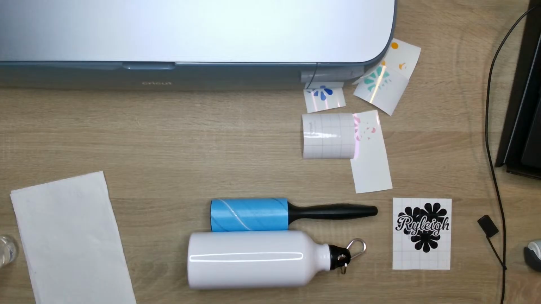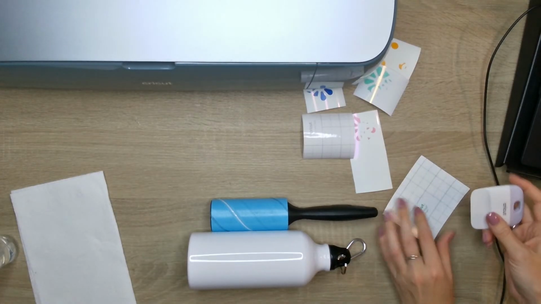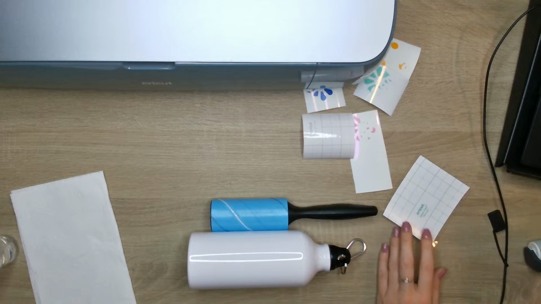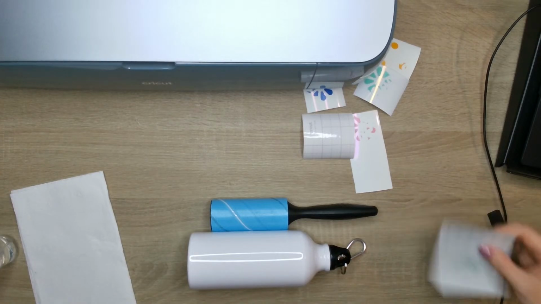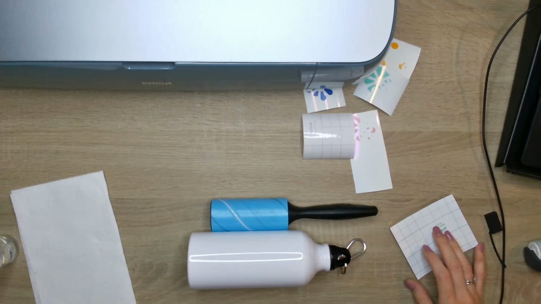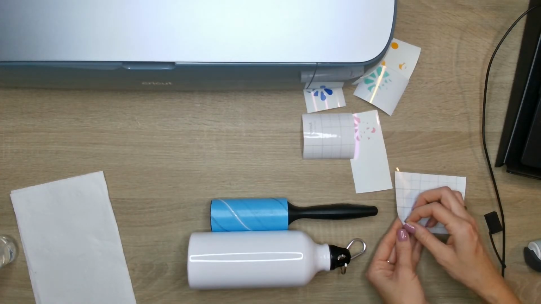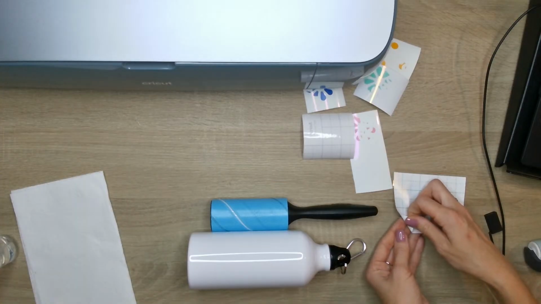Now we're going to get our scraper. We're going to scrape that down, and then we're going to flip it upside down, and we're going to scrape it. So this is the rolling method, and this is how I suggest transferring all vinyl. You may have some vinyl that is easier to transfer. I would rather just do all of it like this, so that if it doesn't transfer, I'm not doing double the work.